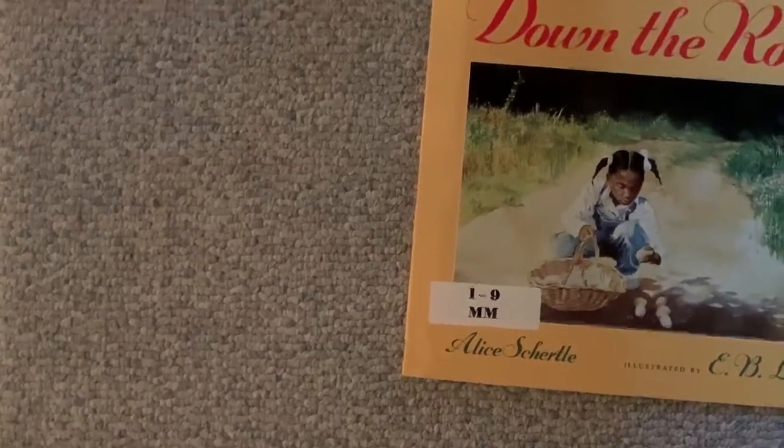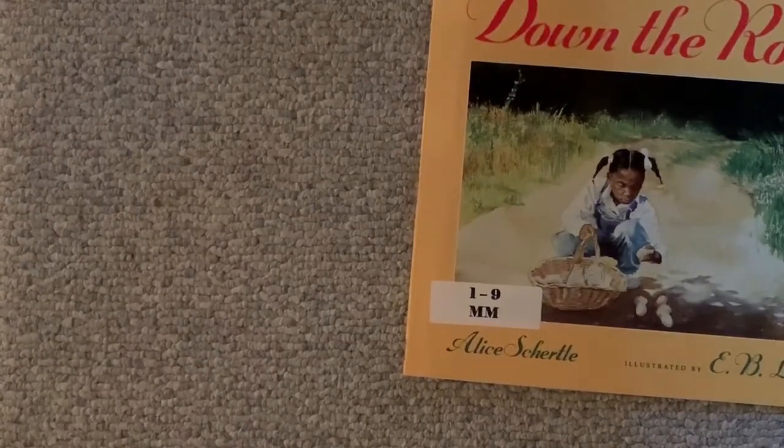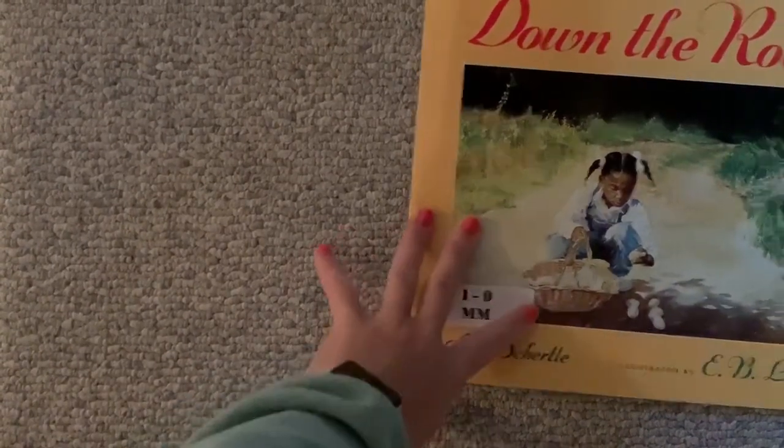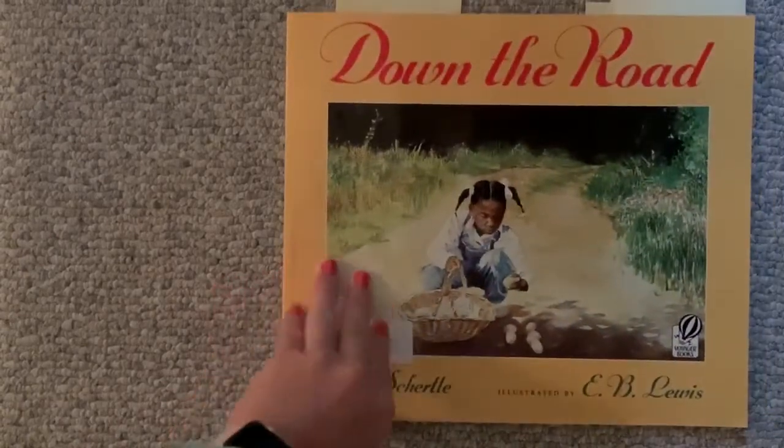So now we are going to take a look at our story, Down the Road by Alice Schertle, and we will retell the beginning of this story. So listen carefully, read along if you would like.